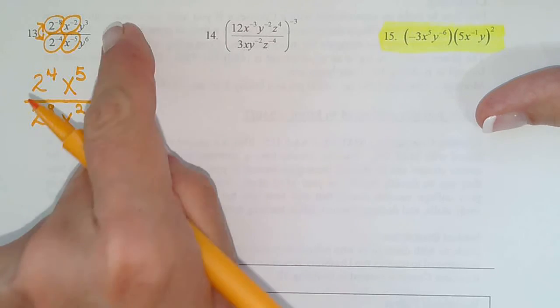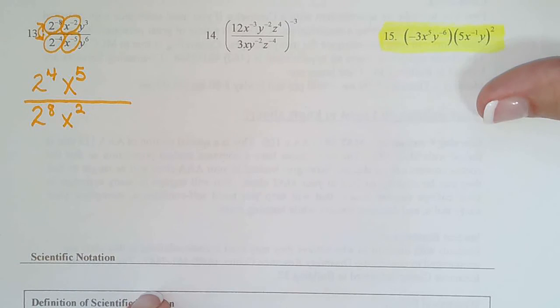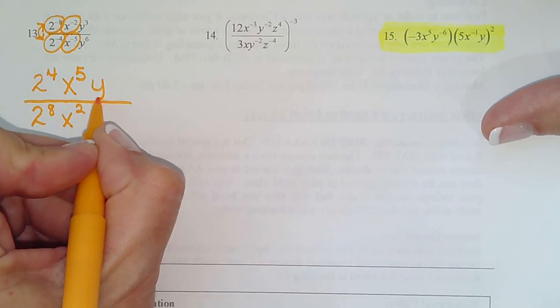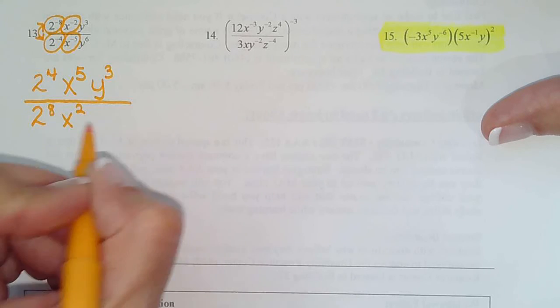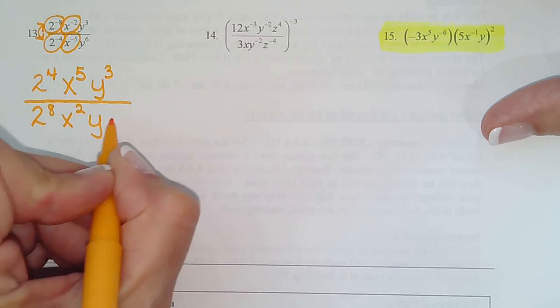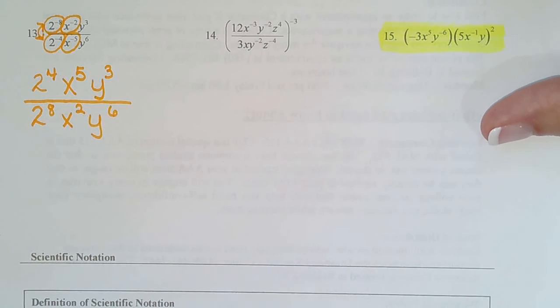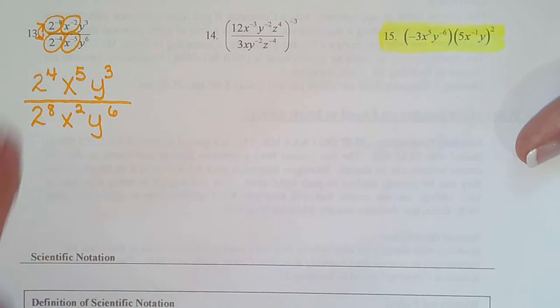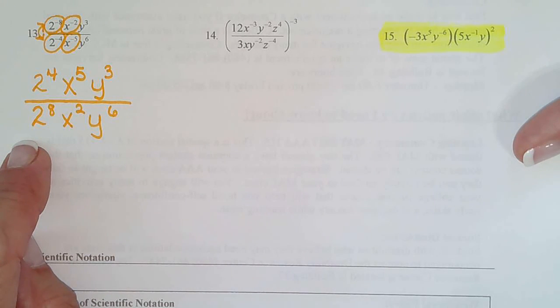And you're probably thinking, well, why didn't she circle those? Because they're already positive. If they're already positive, don't touch them. If you moved them, you would make a negative, so you'd be going backwards. So if the exponents are already positive, leave the base exactly where it's at. Okay, so let's go ahead and apply.